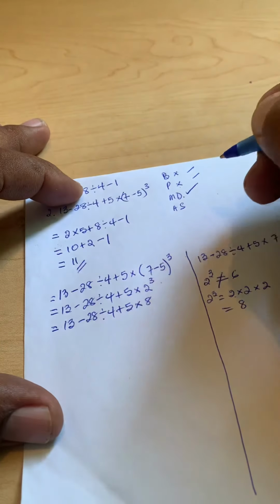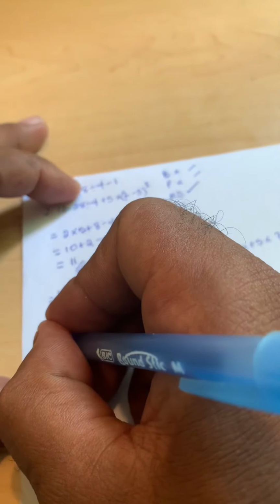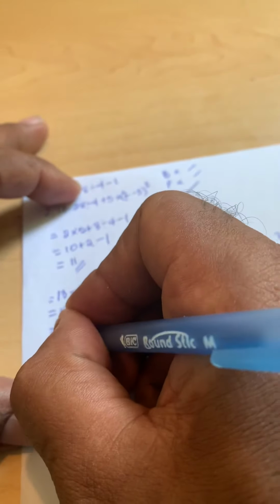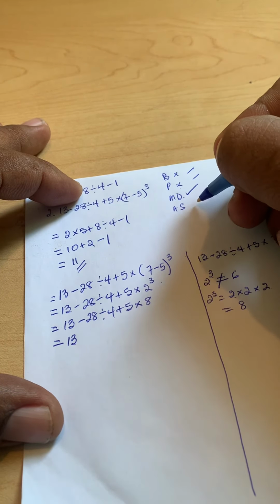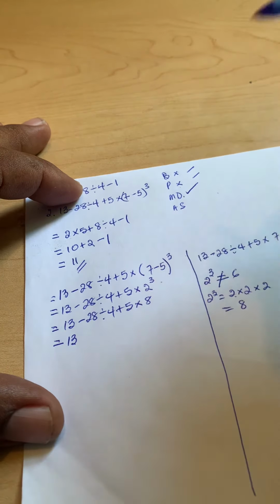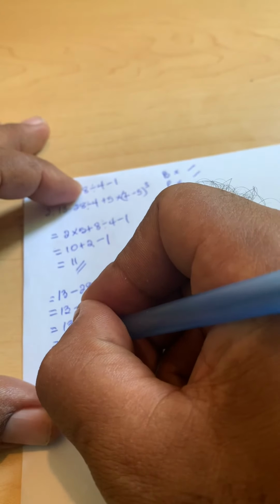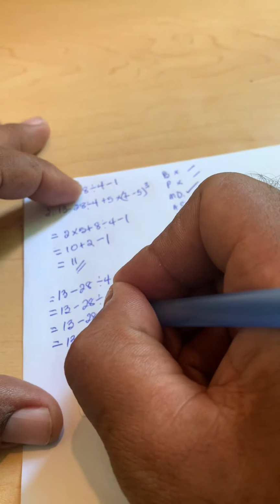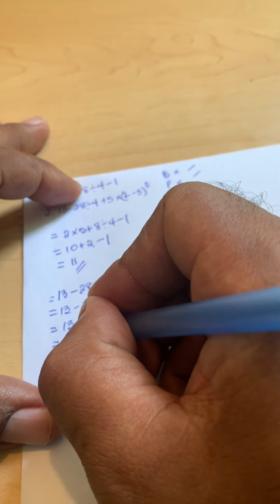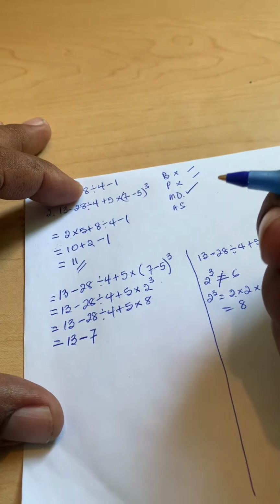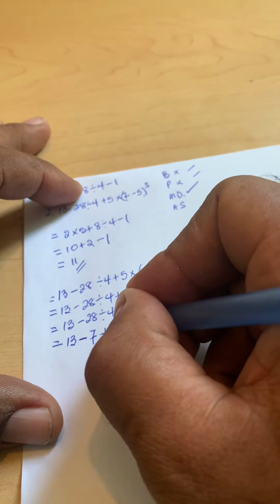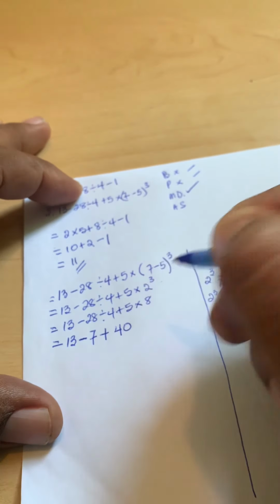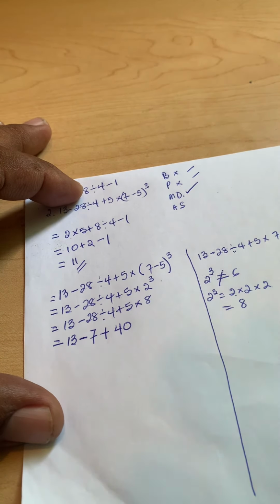Now we move to multiplication and division. So you're going to put back the signs that you're not ready for until you reach the 4th step, right? And there you see a minus. Now 28 divided by 4 is 7. Alright? Put back the plus. 5 times 8 is 40. And that is it. You get rid of all of the multiplication and division right there.